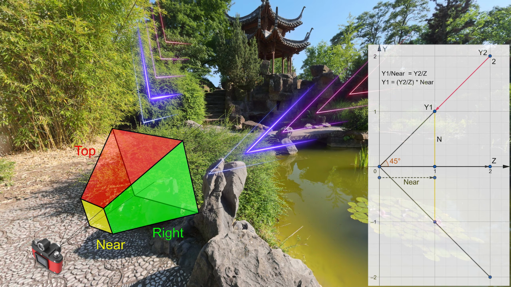The best explanation I could come up with is to start by setting the y and z values of the triangles to 1 and 2 and the angle to 45 degrees, as you can see on screen now, just to keep the numbers as simple as possible, and also notice how y1 and y2 both lie at the boundary of the frustum.